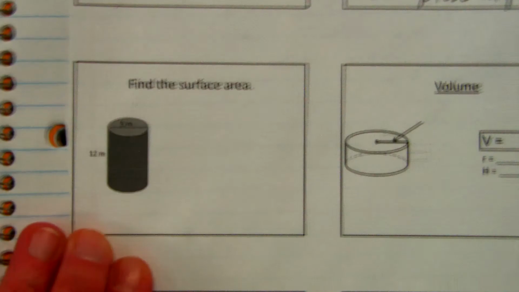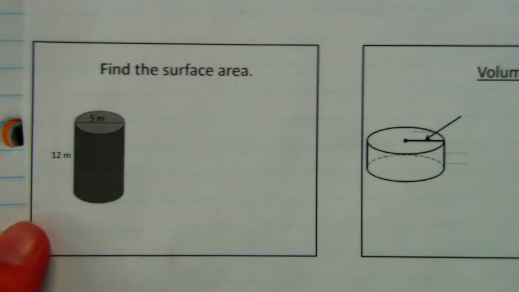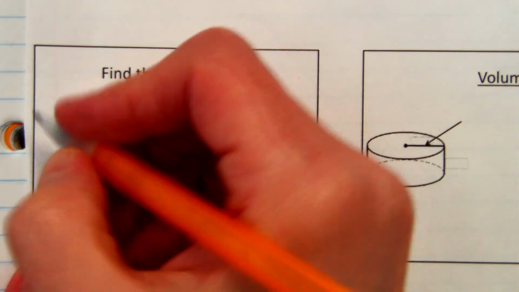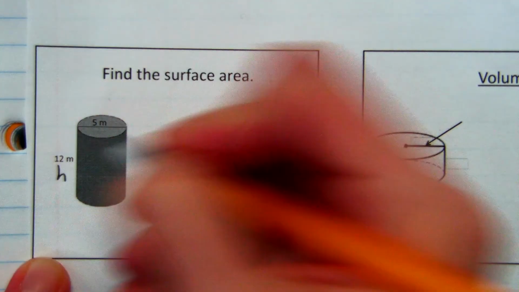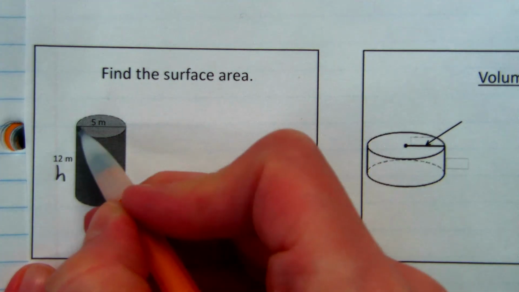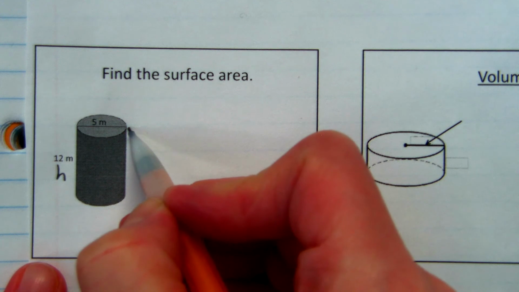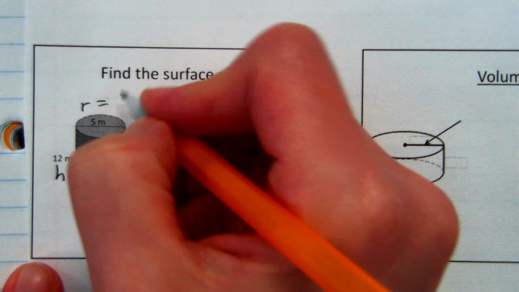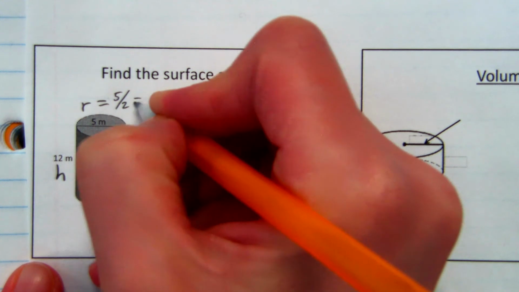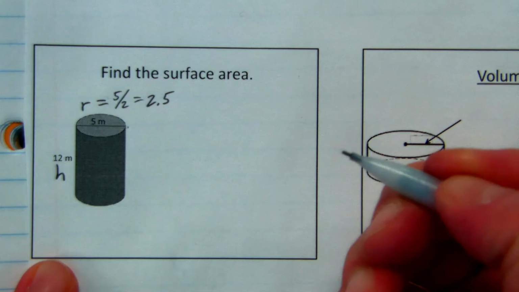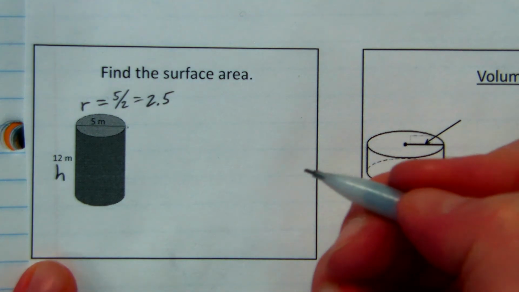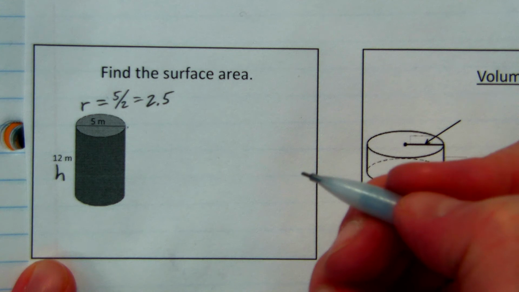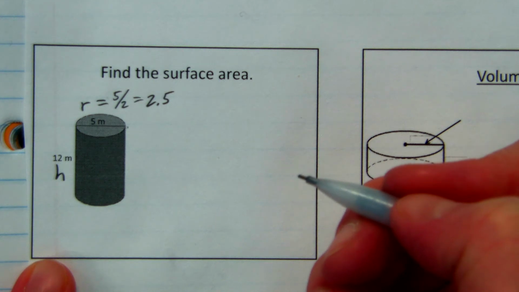On the next problem, we need to locate the radius and the height. The height's pretty easy. That's 12 meters over here. Now, we have 5 meters going all the way across. That's diameter. So for radius, I need halfway, which is 2.5. So I'm going to take 5 divided by 2, and my radius is 2.5. So they did not give us the radius. We just calculated it. Okay? So everybody understands what we just did.